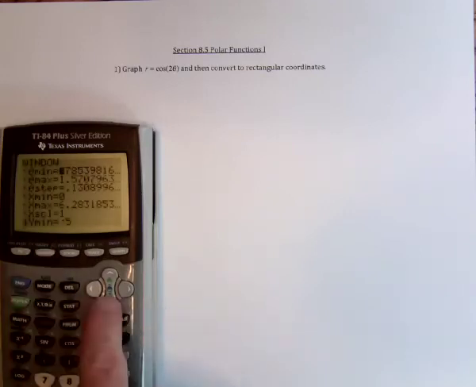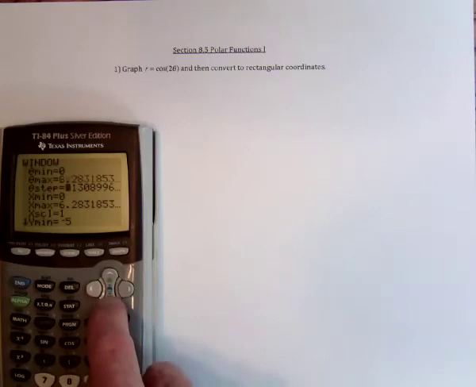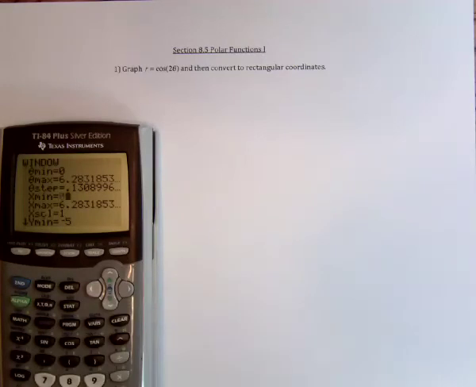The biggest that cosine gets is 1. So first of all, I can change theta to go from 0 to 2 pi. And then for x values and y values, -1 to 1 is enough. And then take a look at the graph.